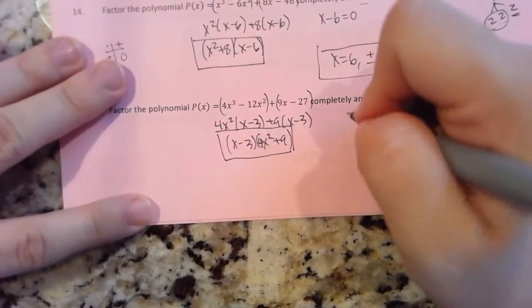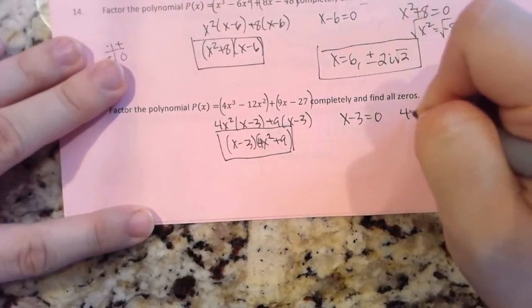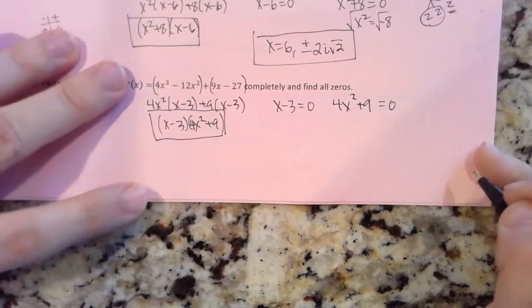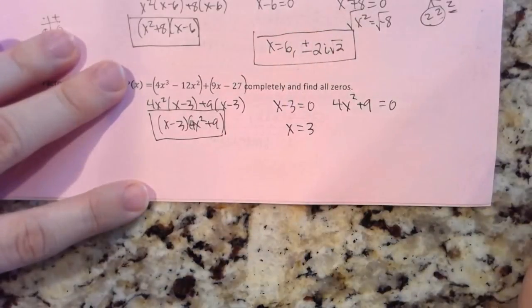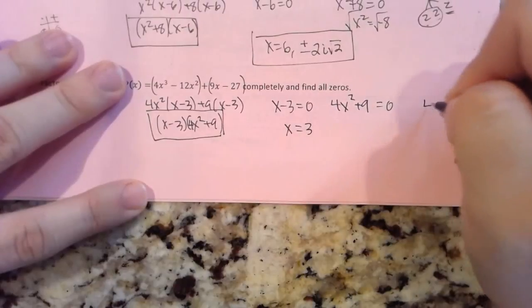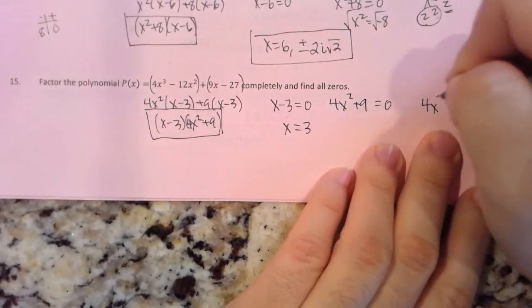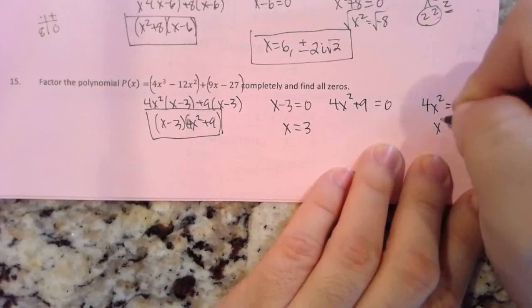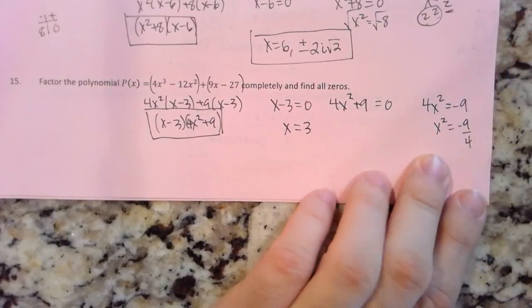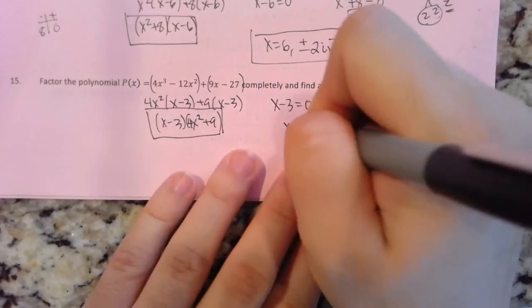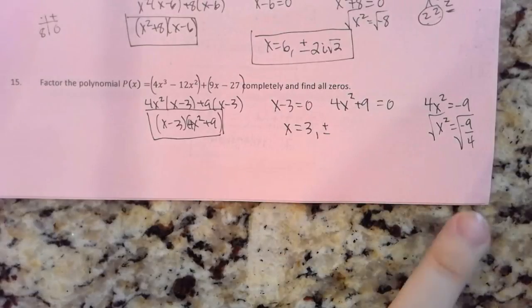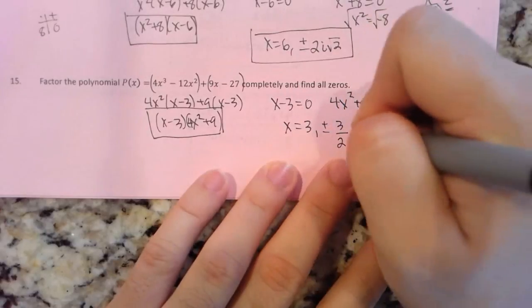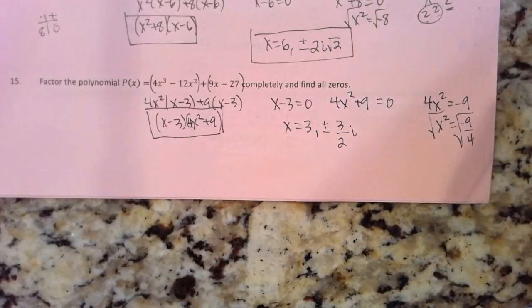Now if I wanted to solve, x minus 3 equals 0. 4x squared plus 9 equals 0. So x equals 3 from here. 4x squared equals negative 9. X squared equals negative 9/4. Right, divide by 4, take the square root. So plus or minus, square root of 9 is 3, square root of 4 is 2, and then i. Good.